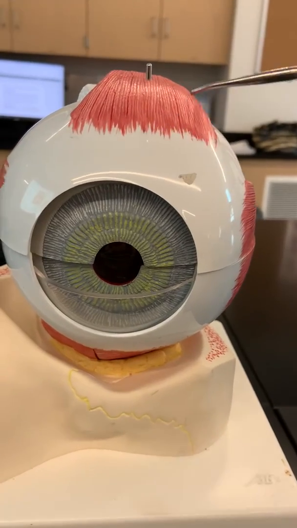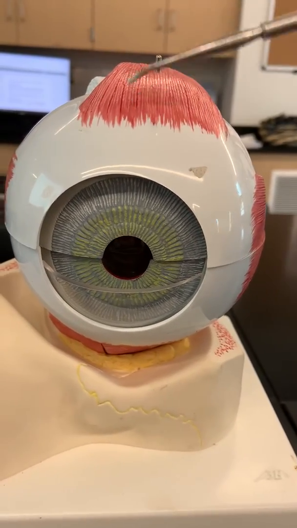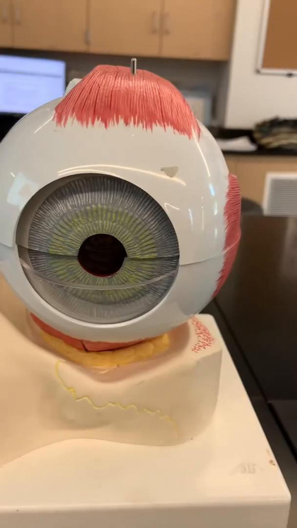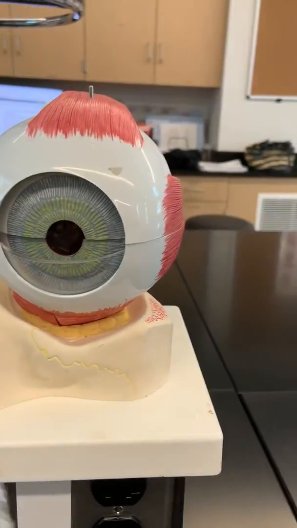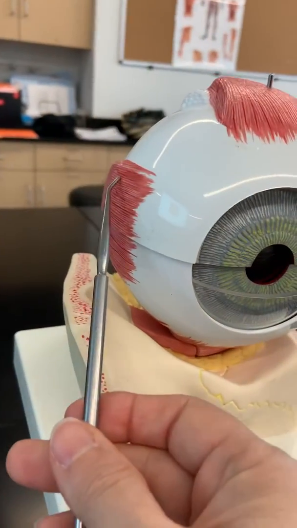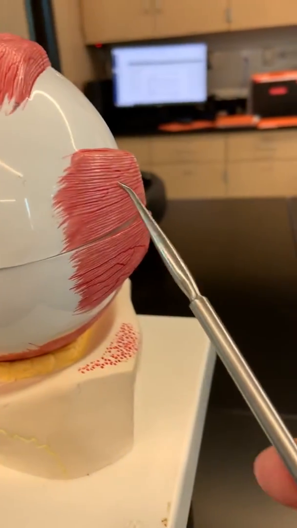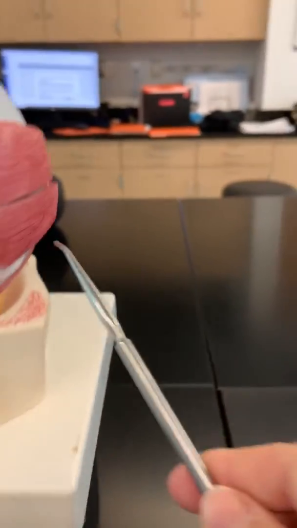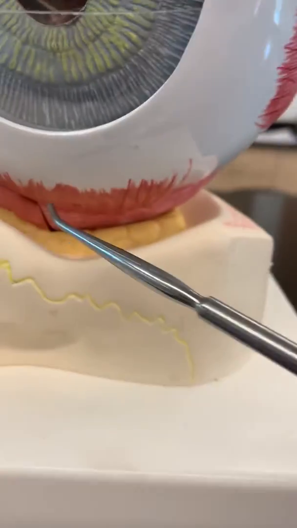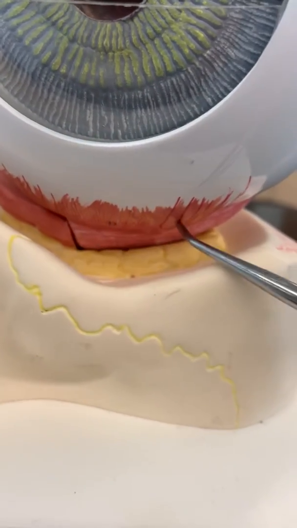The rectus is going to have fibers that all run in the same plane. There is a medial rectus over here. There is a lateral rectus, and there is an inferior rectus.